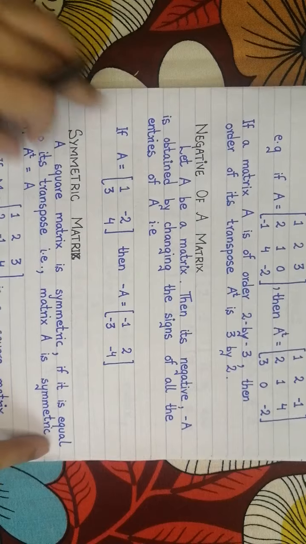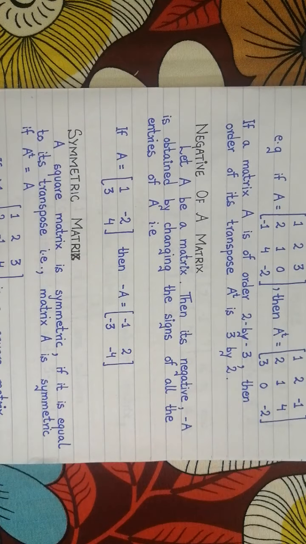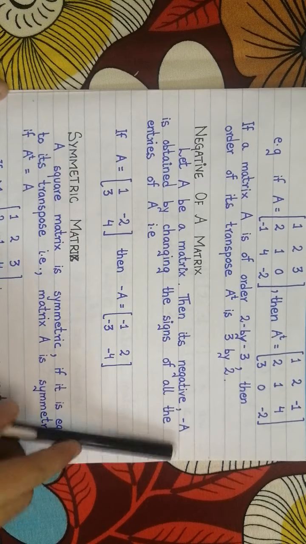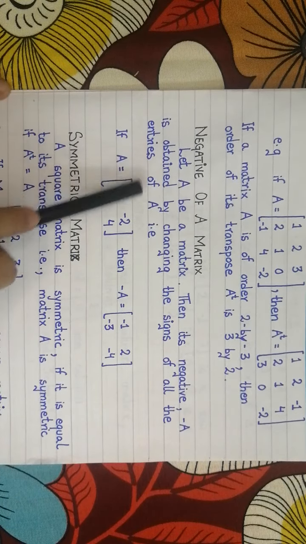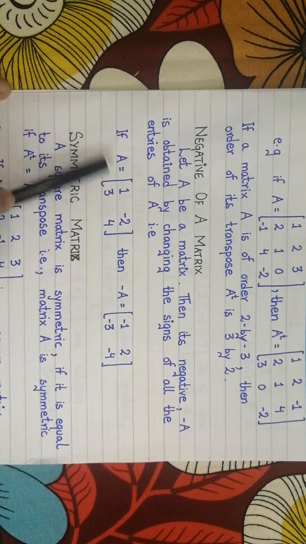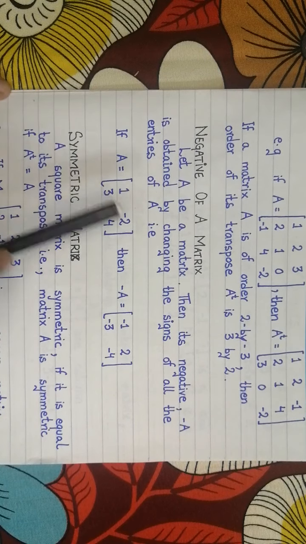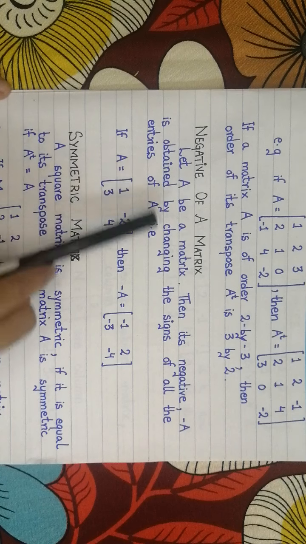Now next is negative of a matrix. Let A be a matrix, then its negative, minus A, is obtained by changing the sign of all the entries of A. That is, if A is equal to 1 3 -2 4, we have to change the sign of all entries.